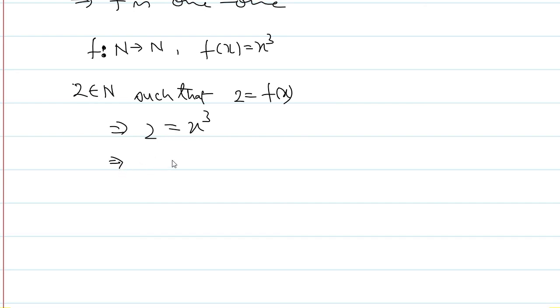This implies x is equal to cube root of 2. But cube root of 2 is an irrational number. It does not belong to the set of natural numbers, which is the domain. Hence, f is not onto.